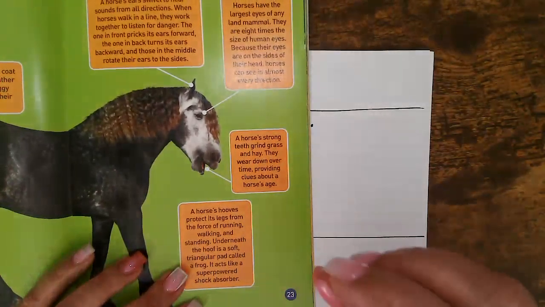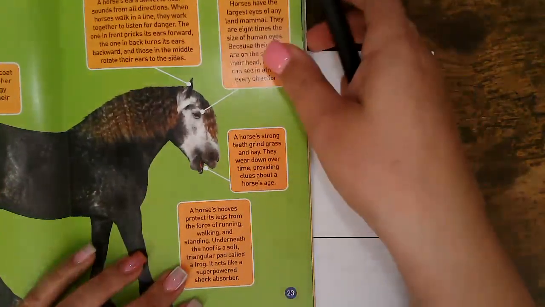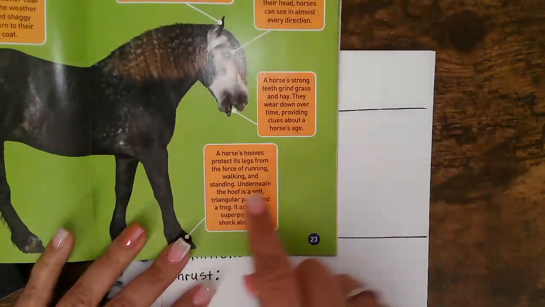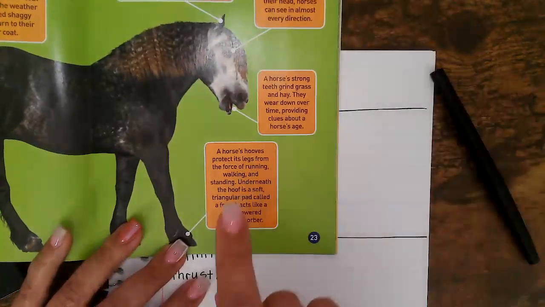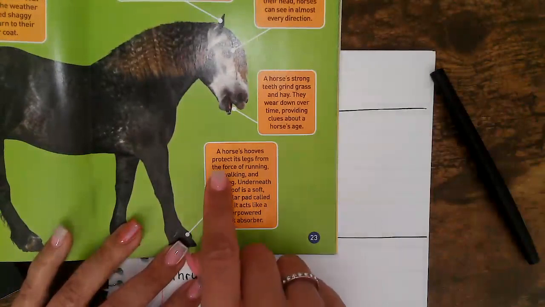So they grind. That's one of our words. They grind. Excellent. And this one we're going to read silently, silently. Everyone. And go.